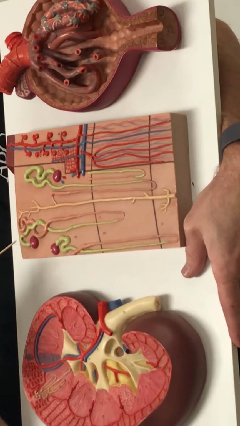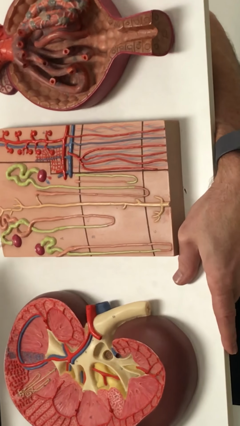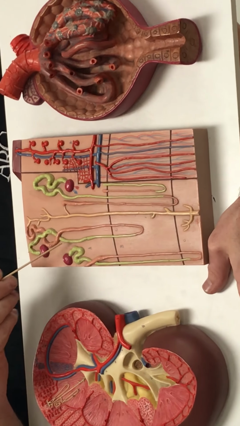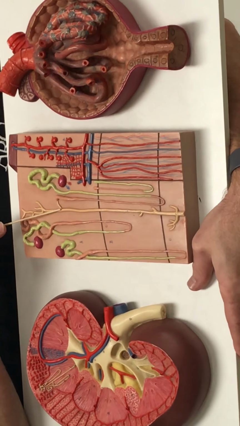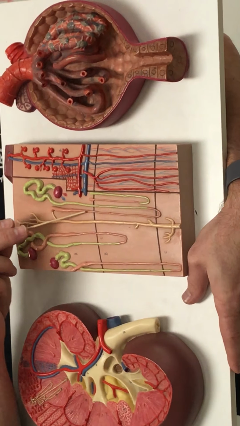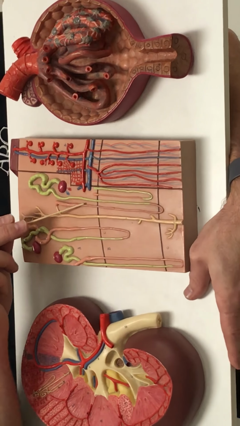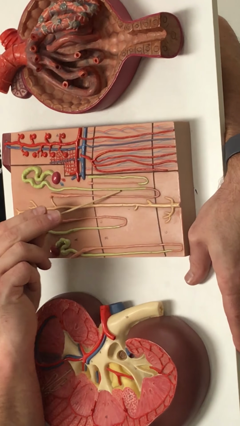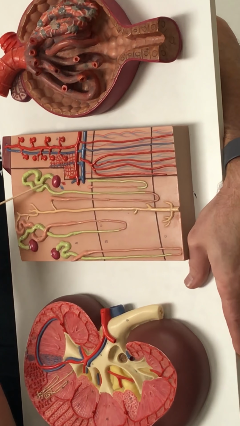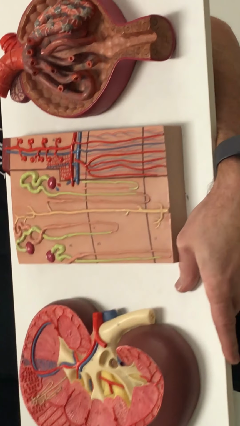Back to this one. So if you start at the Bowman's capsule, what's the green here? That is the PCT. If you start at the collecting duct and go backwards, what's this one? The DCT. And then you can follow the DCT down into the ascending limb. Then you can come up the descending limb into the PCT all the way back to Bowman's capsule.